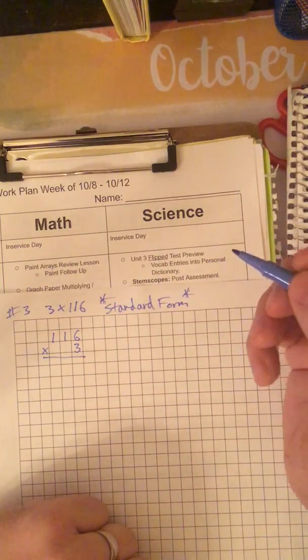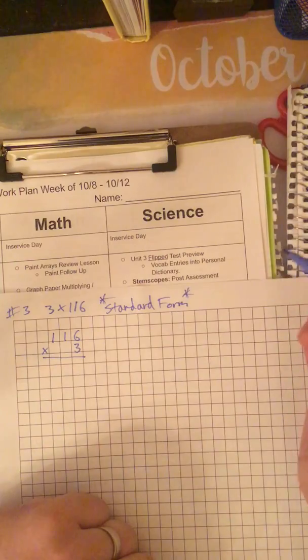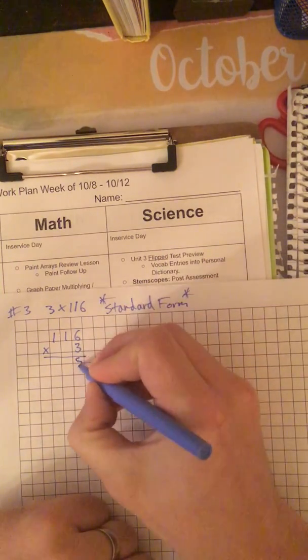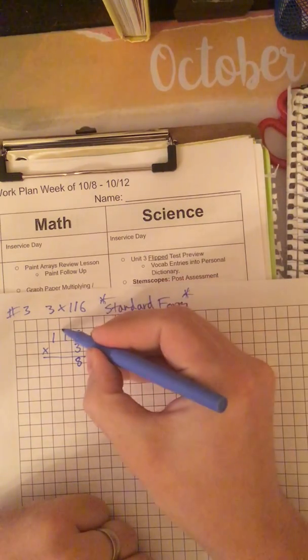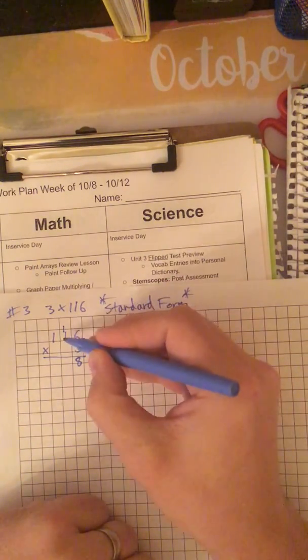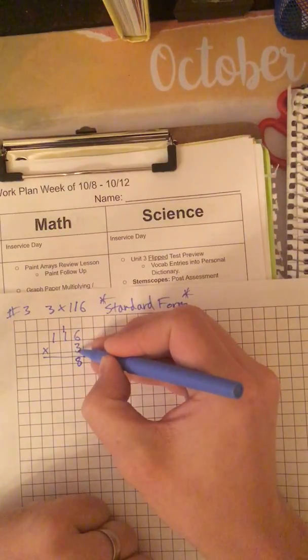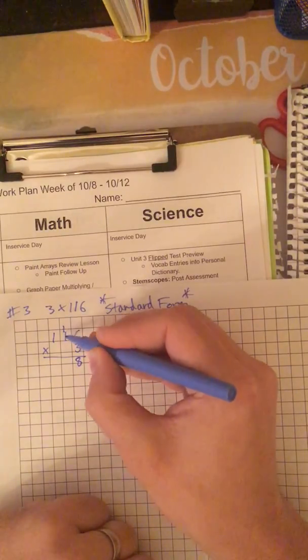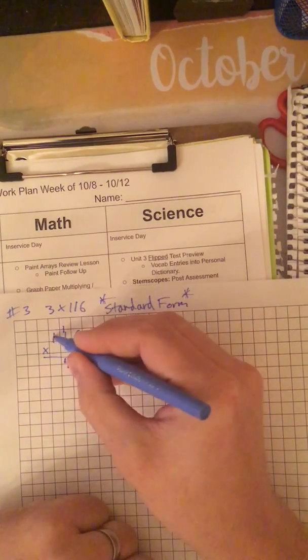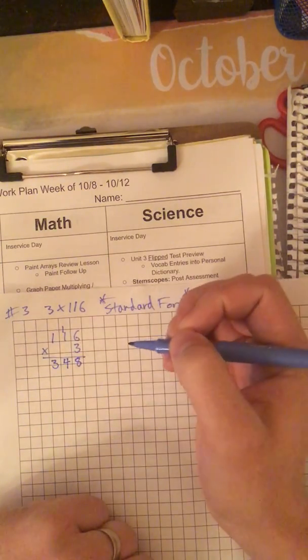Because just like on the arrays, we're using each row and each column. But anyways, 3 times 6 is 18. I carry the 1 up top, or that set of 10. 3 times 1 is 3, plus another 1. That would give me 4. And then 3 times 1 is 3.